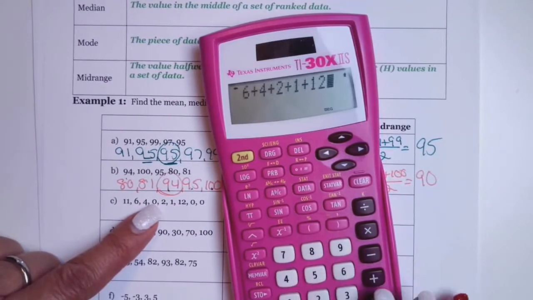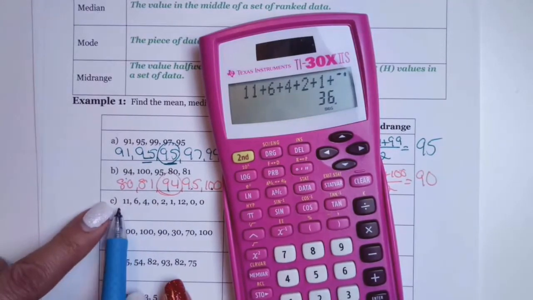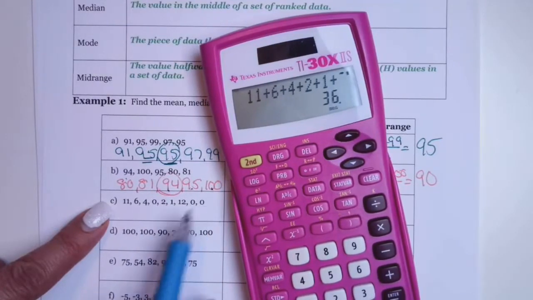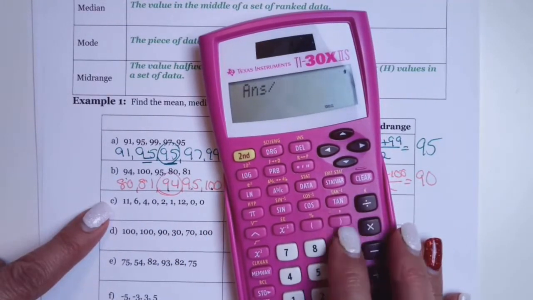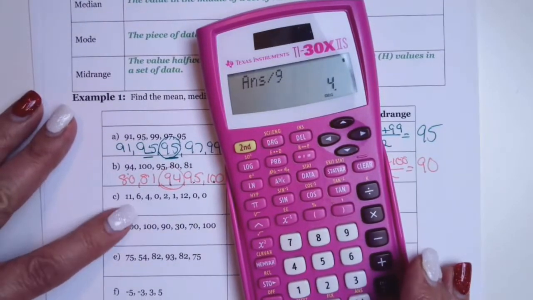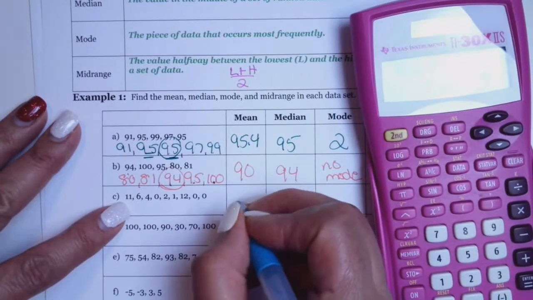But when I count how many we have, 1, 2, 3, 4, 5, 6, 7, 8, 9, I am including the zeros because they are part of the data. So the mean here is 4.